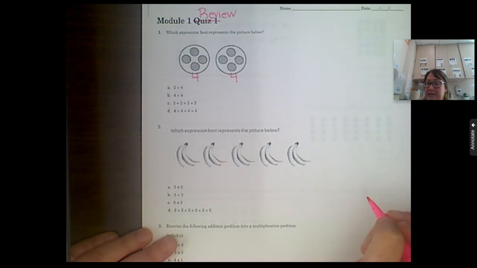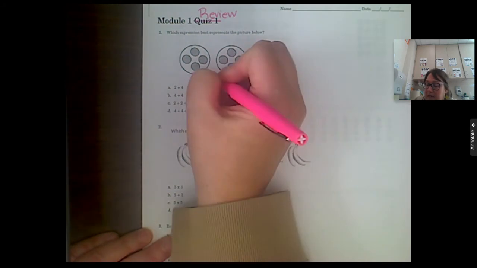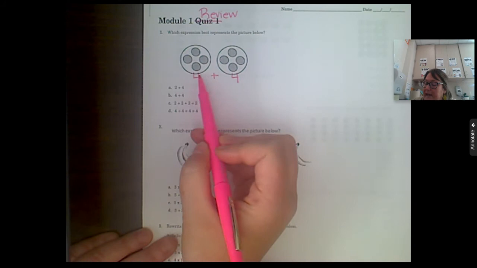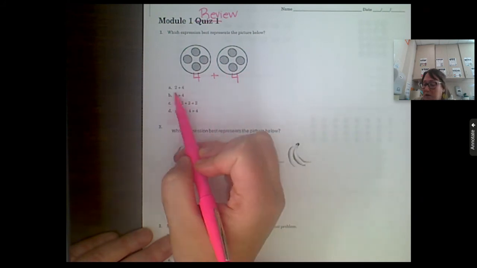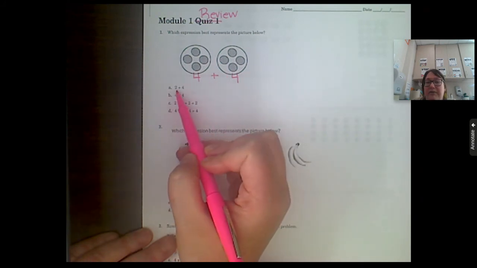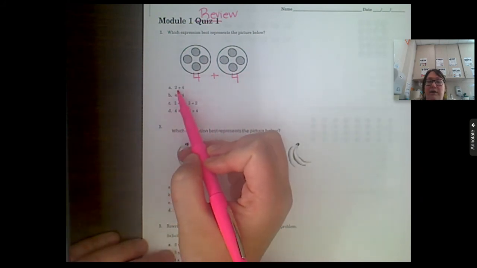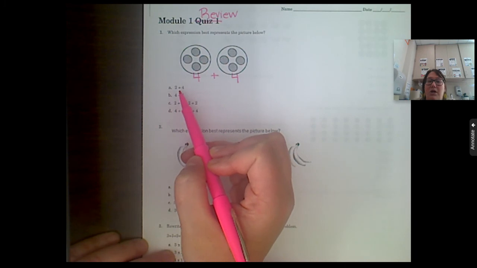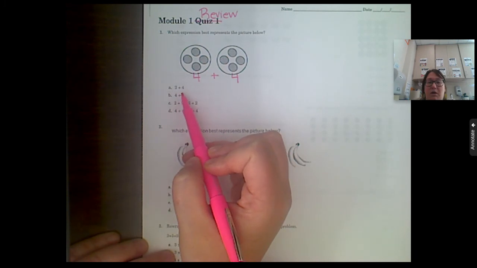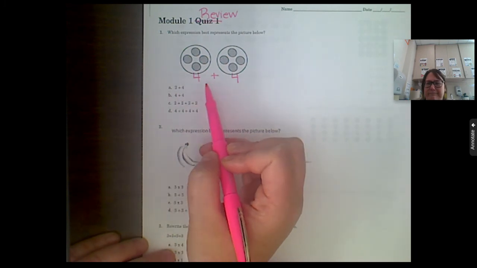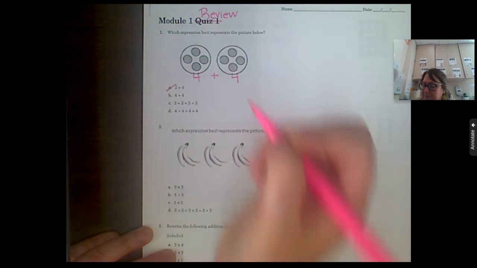Now, as a repeated addition sentence, I know that I would just add those 2 numbers together. So if I look, I have 2 4s, 4 plus 4, and I look at my choices. I want to look through every single choice and find one that works, and I can cross off the ones that don't work. So the first one is 2 plus 4. Does this show 2 plus 4? No. So I'm going to cross it right off.